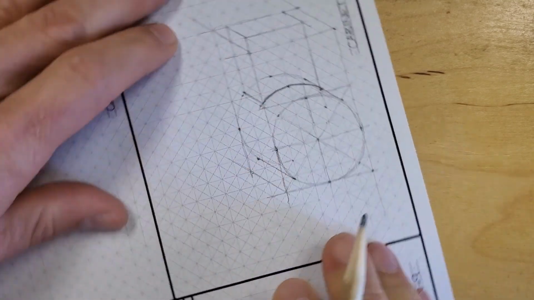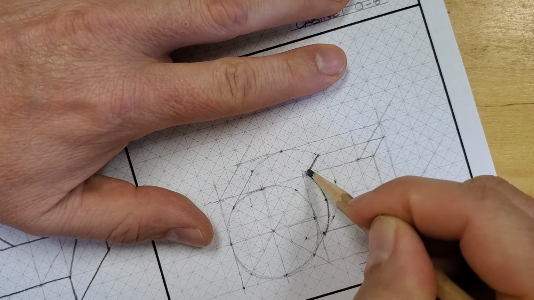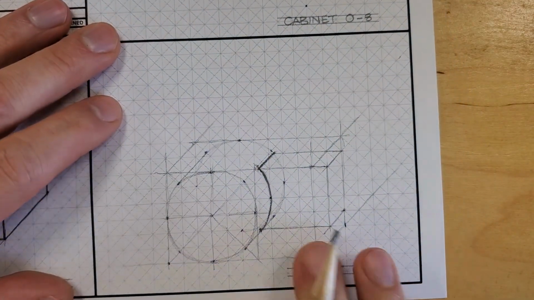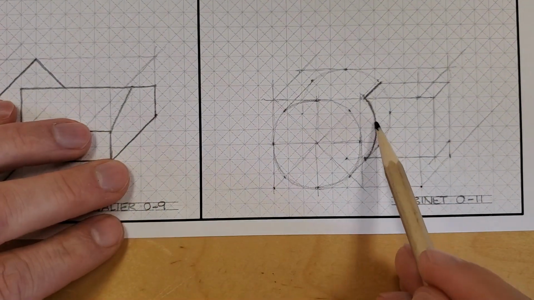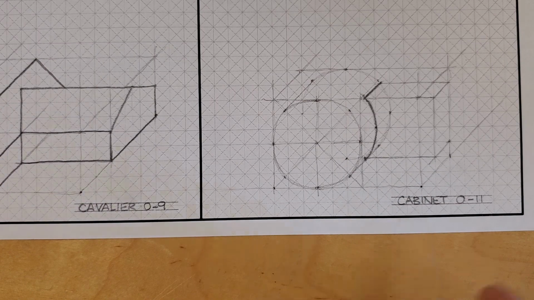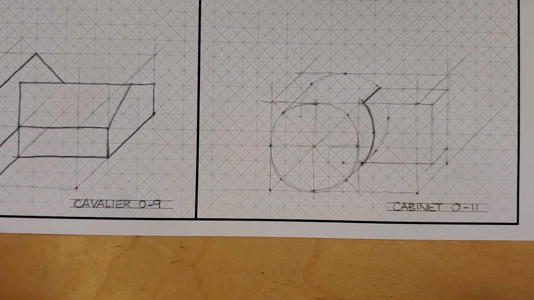Now, I'm about to make a mistake here. One thing that I haven't done, I'm skipping a step, but that's critical. That curve right there is critical. So now I've got my shape. So all that to get the shape of problem 011. The next thing is to add details.